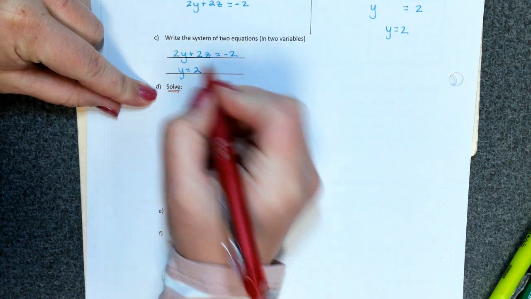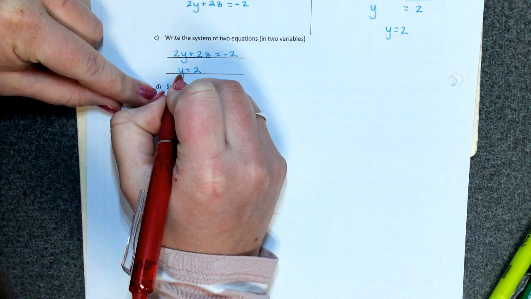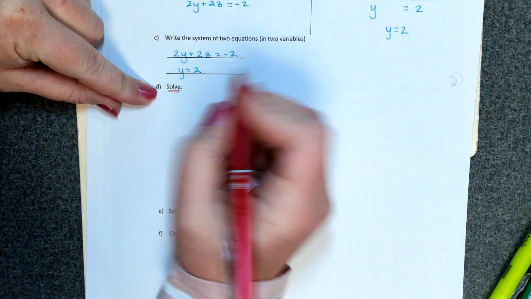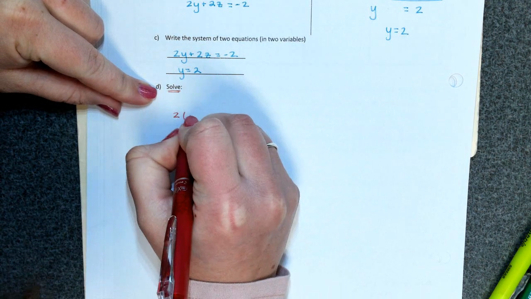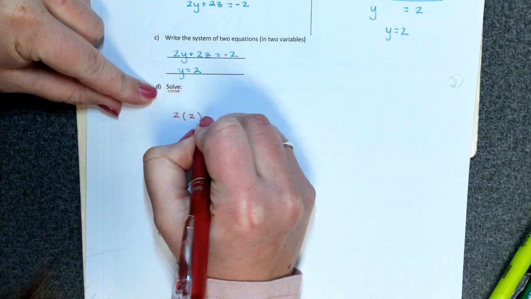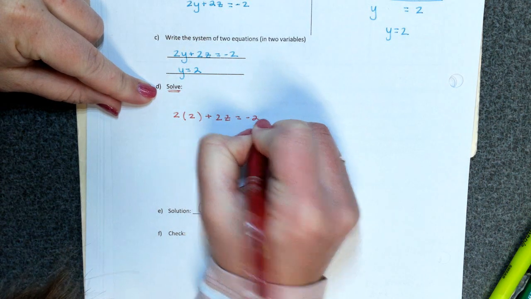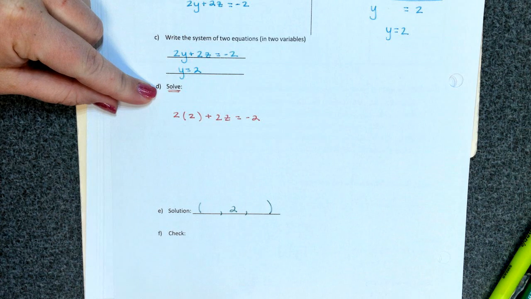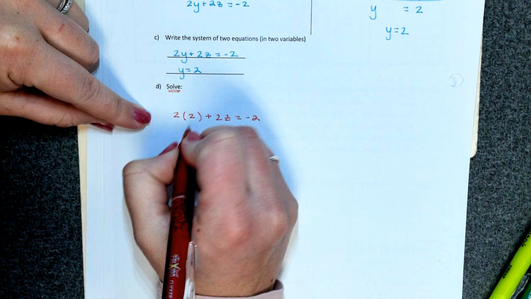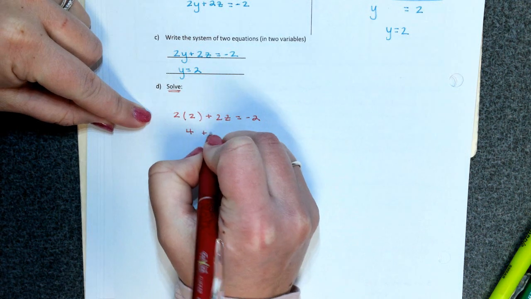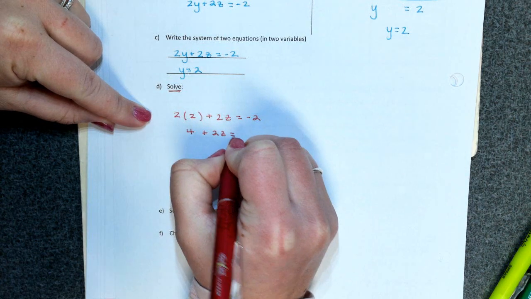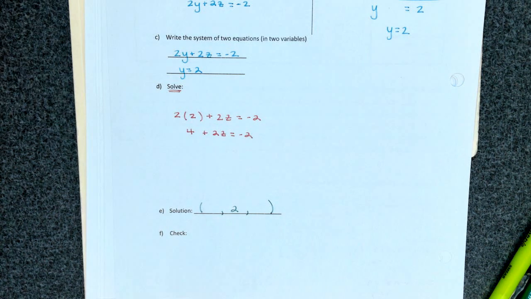So to solve, I know that if I have y is 2, I can just substitute that in for y. 2 times y is 2 plus 2z equals negative 2. And from there, I'm just going to get z alone. So this is 4 plus 2z equals negative 2. I'm just working at getting z alone.